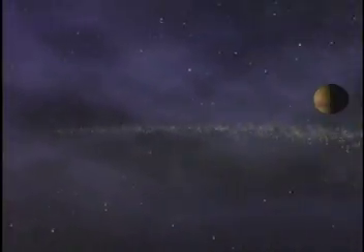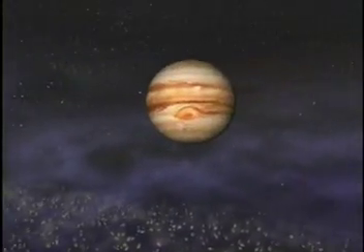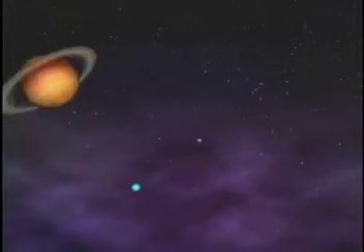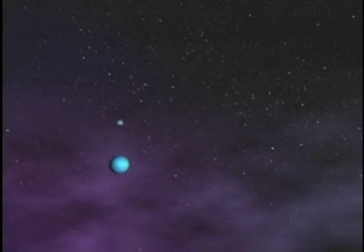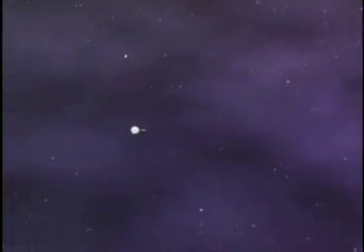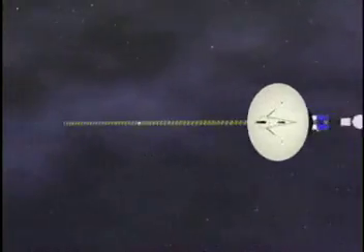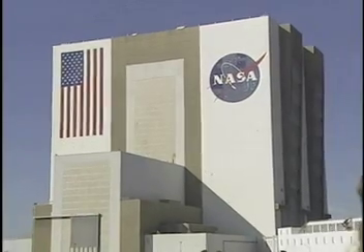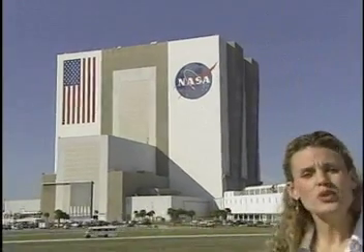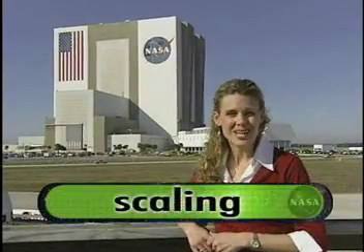It would probably make more sense to us if we could see a scale model of the solar system. This would give a better understanding of how far away Voyager 1 or the other planets in the solar system are from Earth. The focus of today's program is to learn why we use scale models to determine the size and distance of objects in our solar system and beyond. In order to learn how to scale the solar system, we must first understand the concept of scaling.